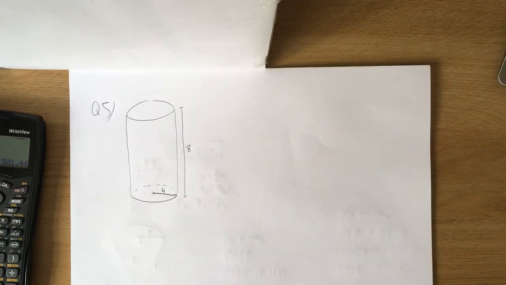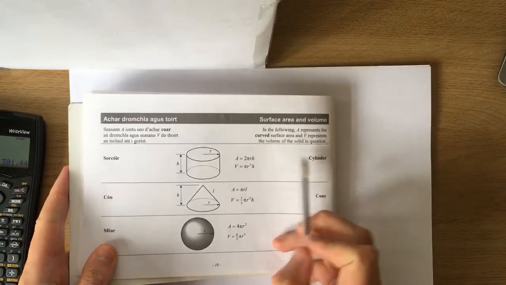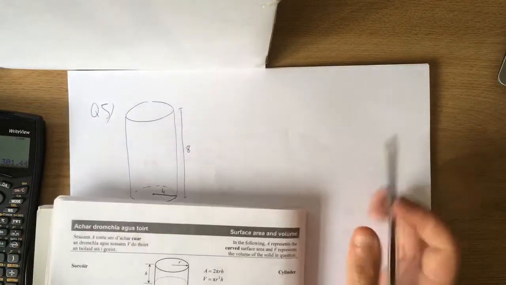All right, so in question 5, I've got this cone and I'm asked for the volume and the total surface area. Oh, sorry, cylinder. For the cylinder, I'm asked for the volume and total surface area. So volume of a cylinder, pi r squared h.